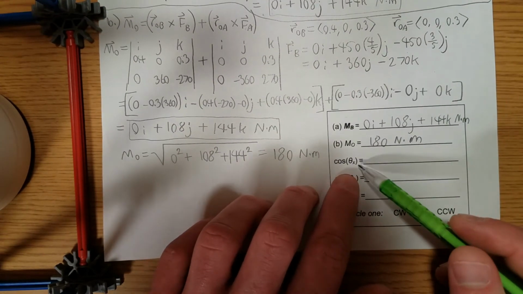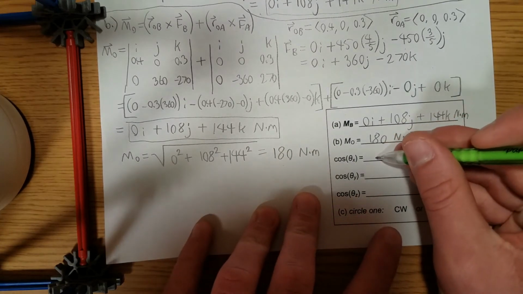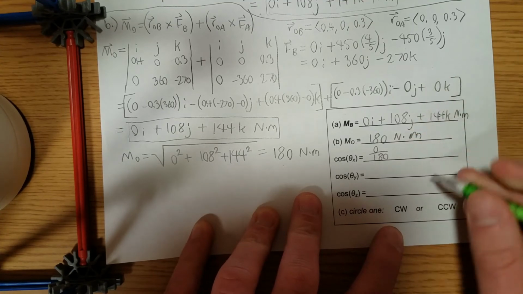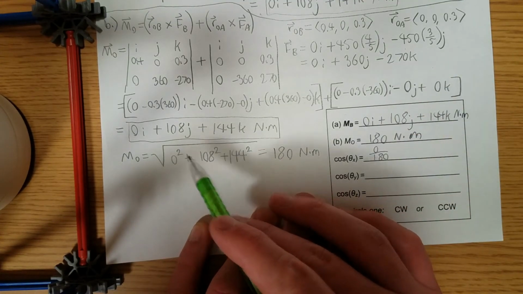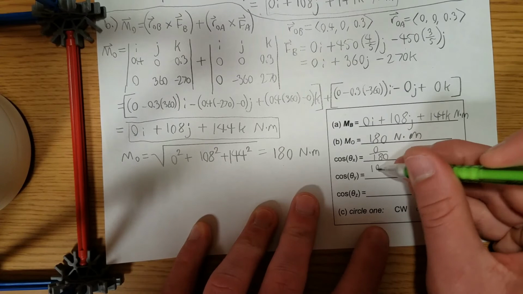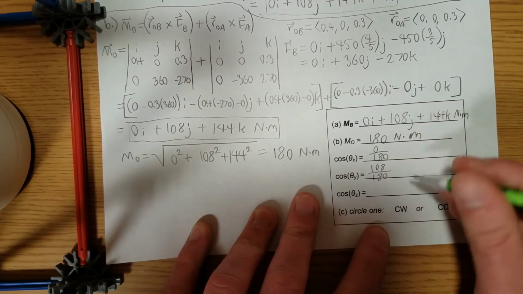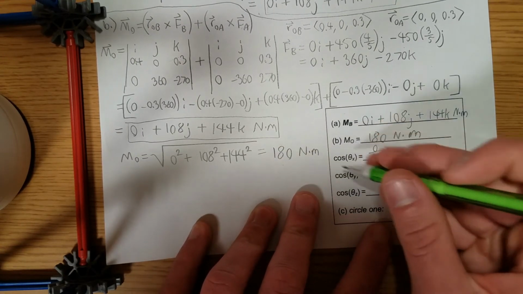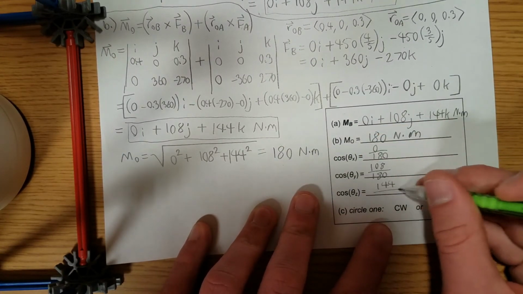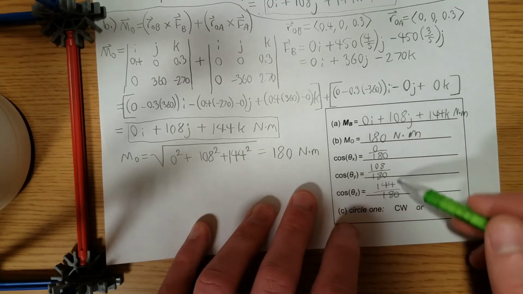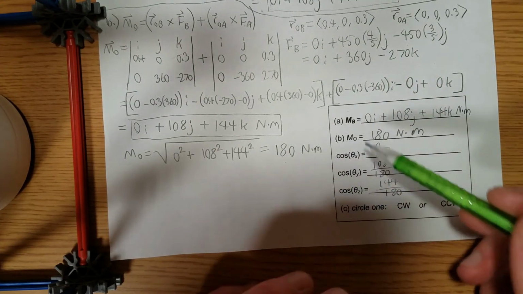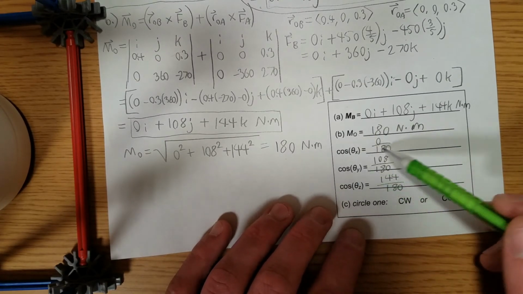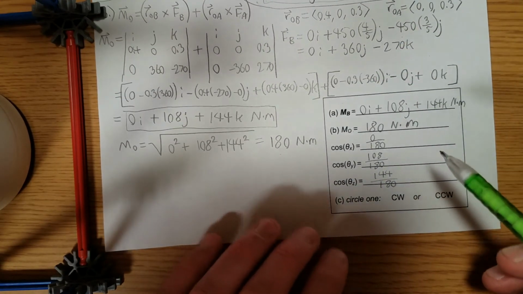So for cosine theta x, for the sake of here, I'm going to write 0 over 180. For cosine theta y, it's going to be 108 over 180. And then cosine z, it's going to be 144 over 180. And these don't really need units because they're just going to cancel out anyway. And ultimately we would be taking the inverse cosine to find the angle, but that's not what this particular question is asking about.